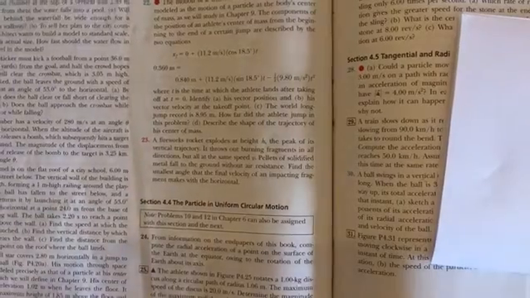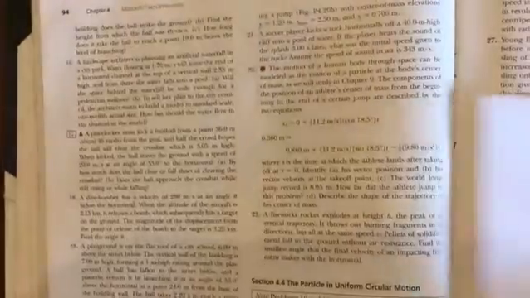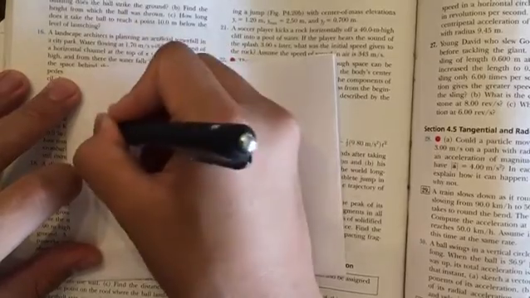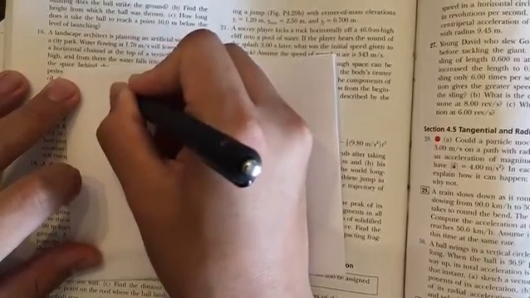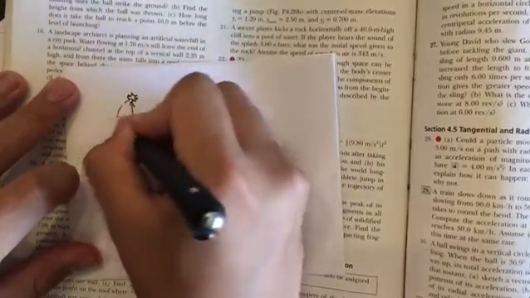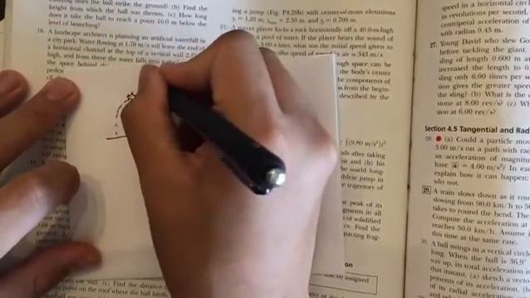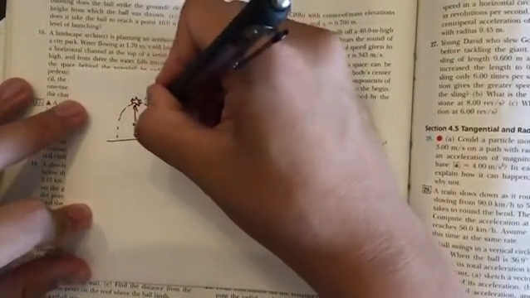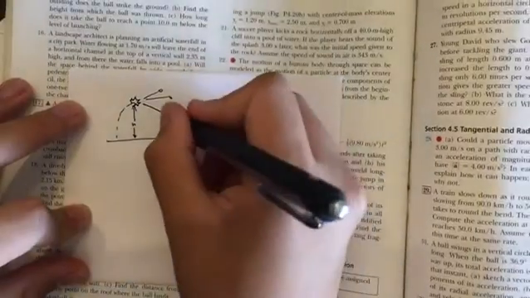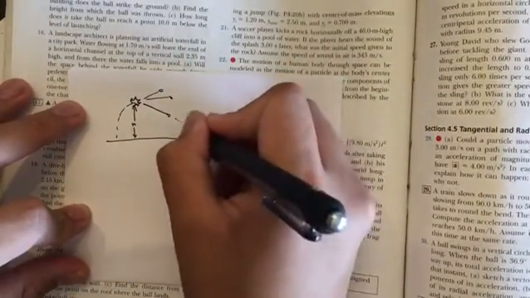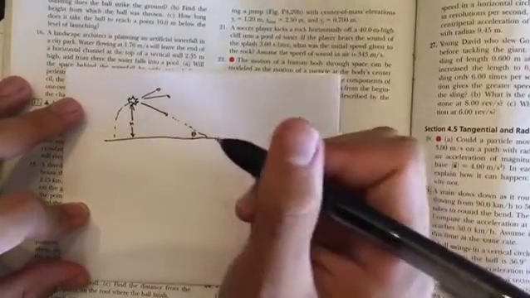Alright, so I guess I can start by drawing out a diagram for this. We're told that a rocket explodes at height h. So let's draw the explosion here. This is the explosion. This is the ground. We've got fragments going off there, and then we're going to draw a reference fragment going this way with velocity v as always, and forming an angle called theta with the ground.